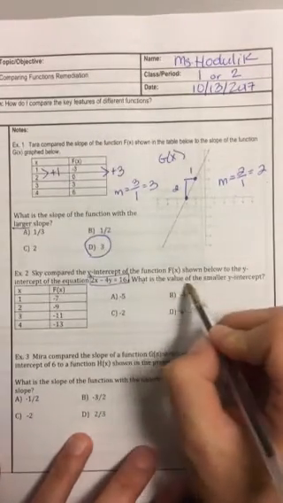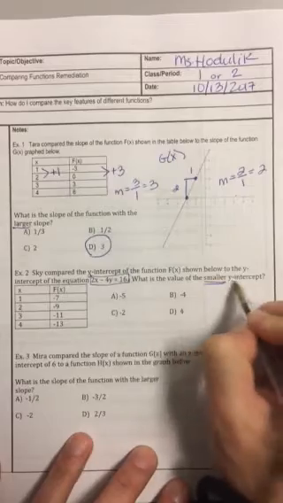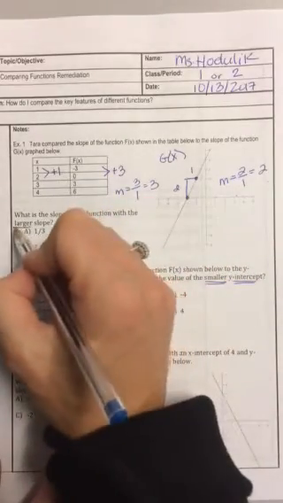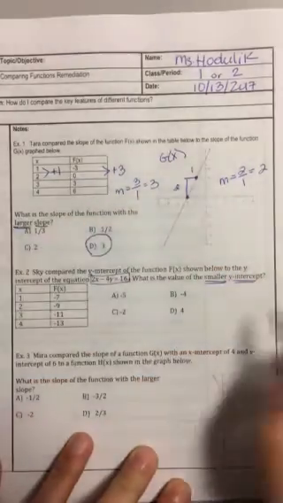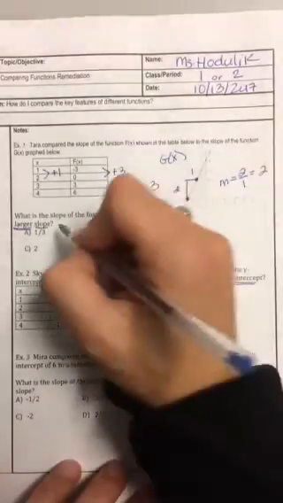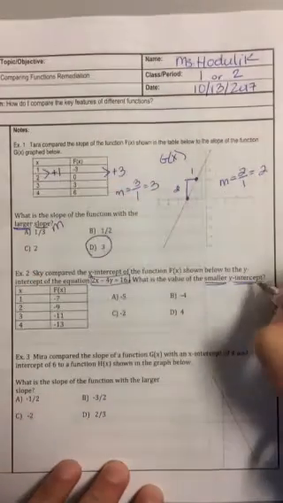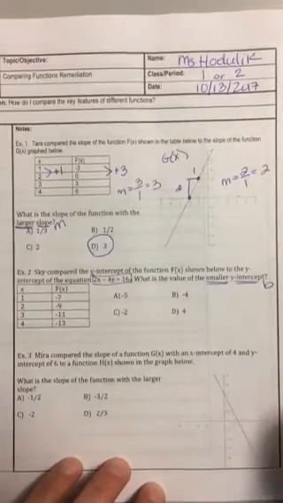Alright, this time I'm trying to figure out what's the value of the smaller y-intercept. Last time we were looking at the larger slope. Now I want the smaller y-intercept. Maybe you would want to label that one M. Over here, I'm thinking my y-intercept is B.